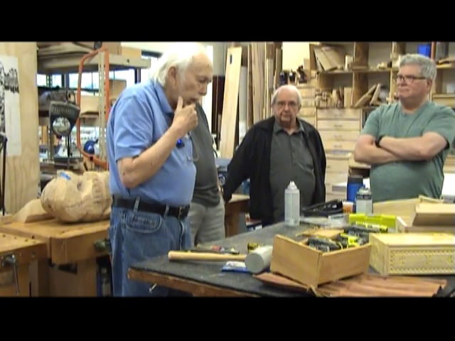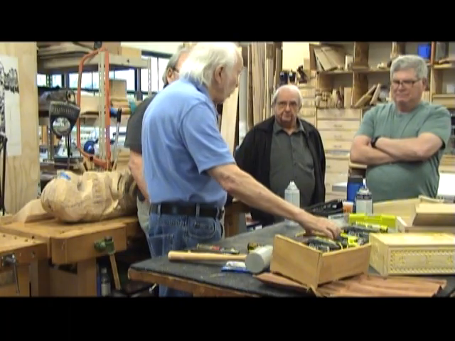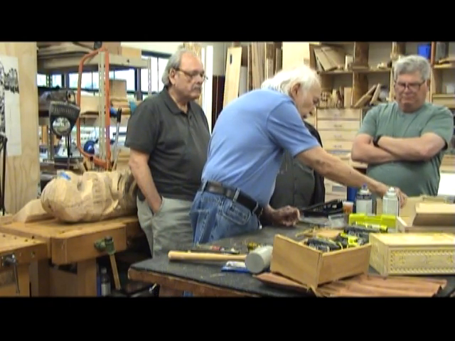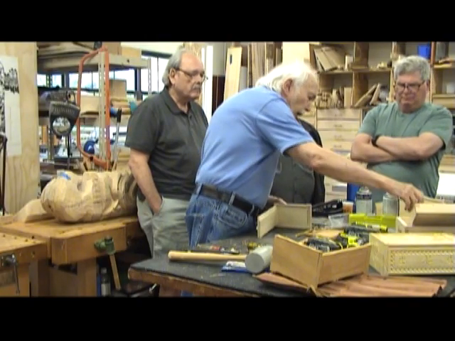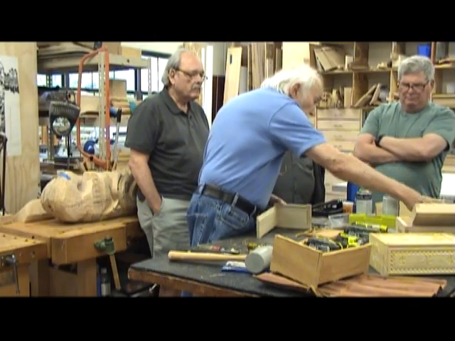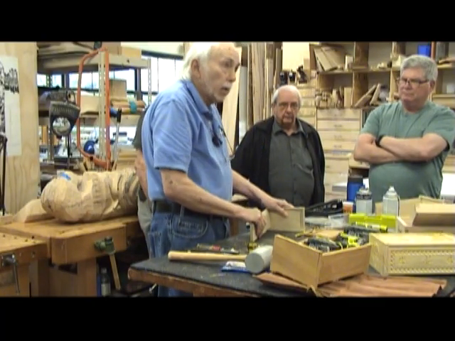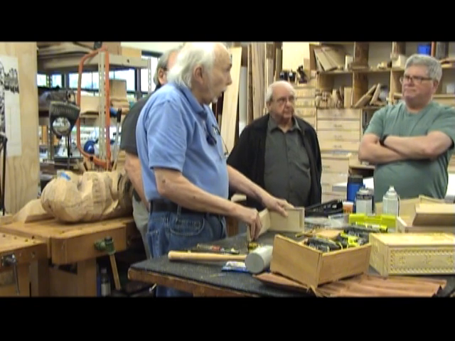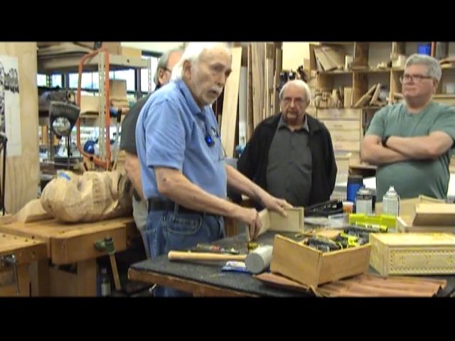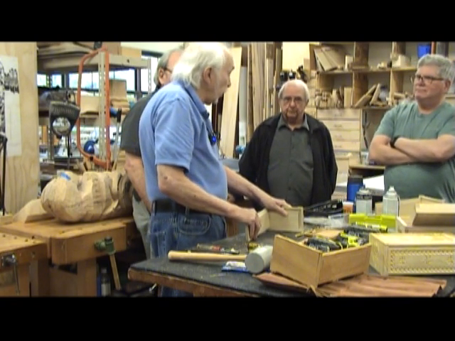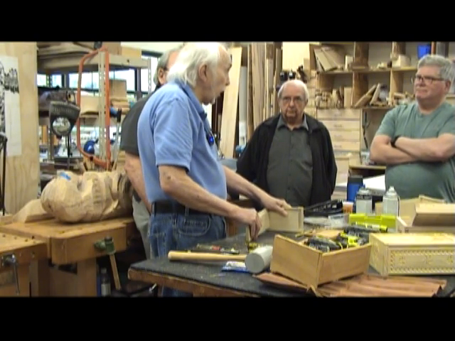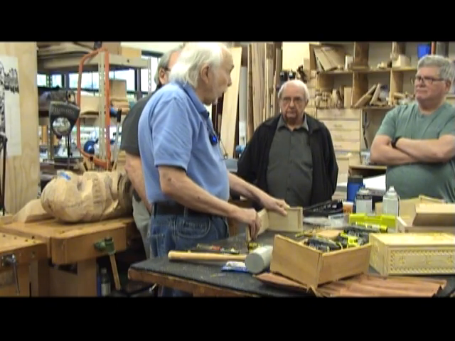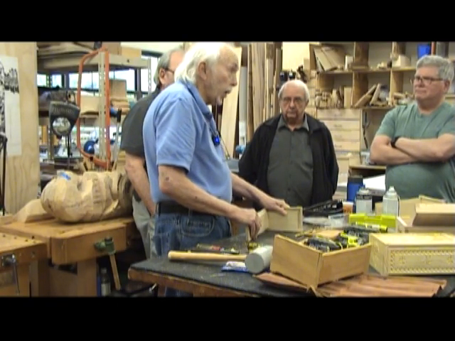At some point in time, you're getting ready to glue. And here is the big challenge. Most of you have glued complex projects before. I find that when you're building a box, you really have to be dedicated for about half an hour, 45 minutes to get everything in clamps to where you're satisfied with it.